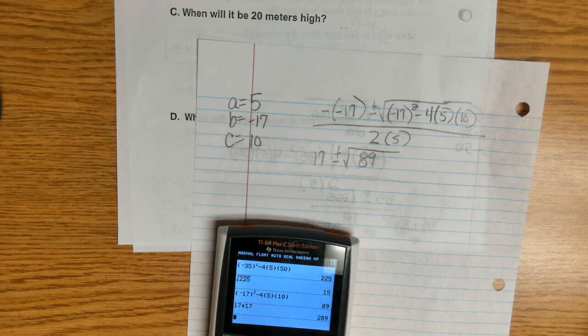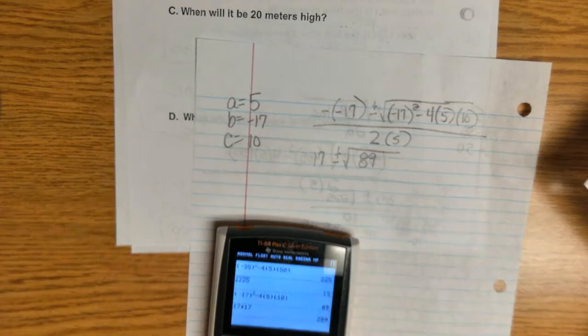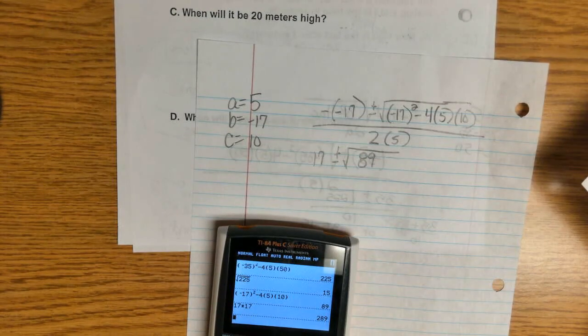In other words, when I brought them over, it should have changed my signs. I'm trying to figure out what I'm doing wrong, and I should have got negative 17 squared minus 2, which is, okay, alright, I get it.